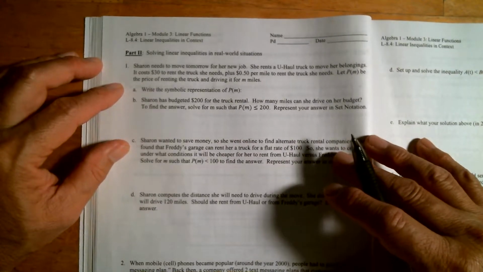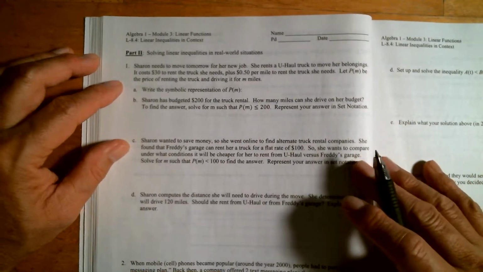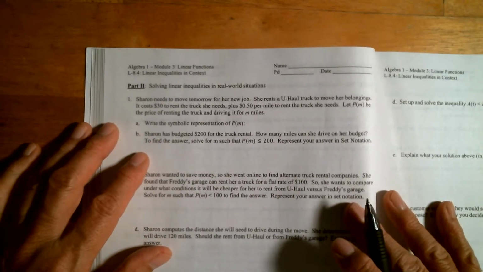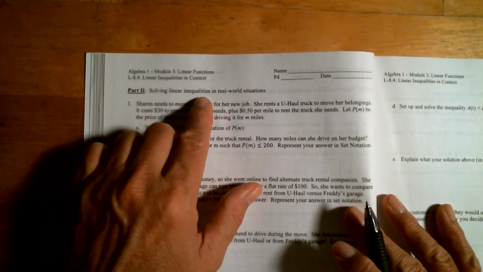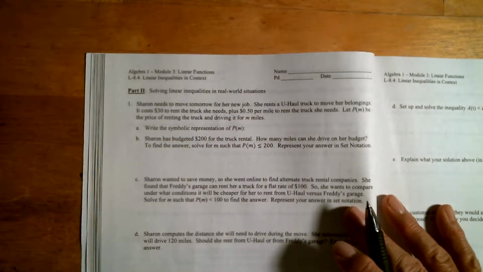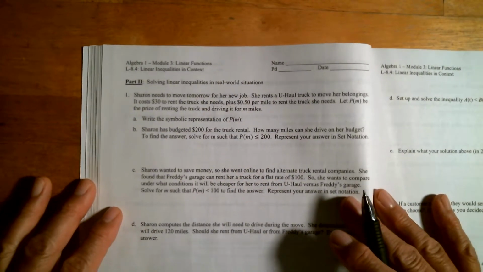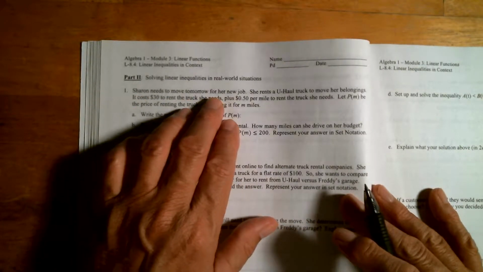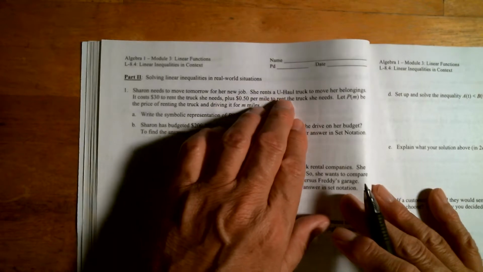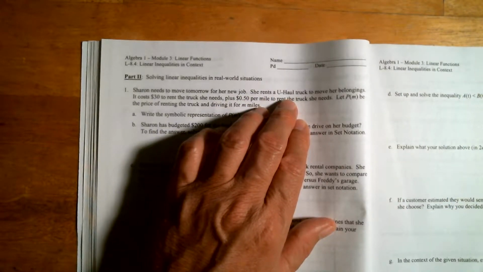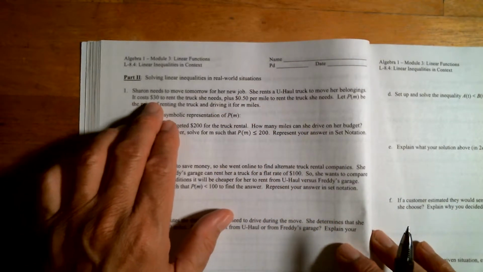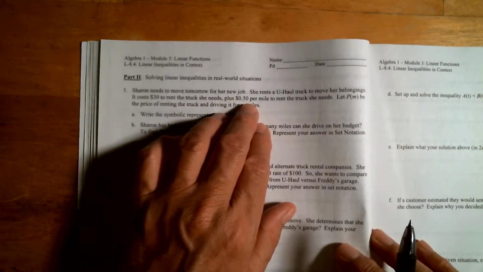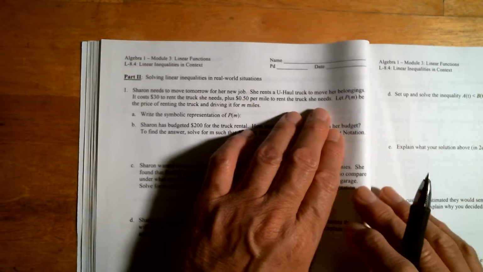We're on page 34 in your workbook, the second booklet, page 34. Okay, see what we have here. Solving linear inequalities in real world situations. The first problem is this. Sharon needs to move tomorrow for her new job. She rents a U-Haul truck to move her belongings. It costs $30 to rent the truck she needs, plus 50 cents per mile.